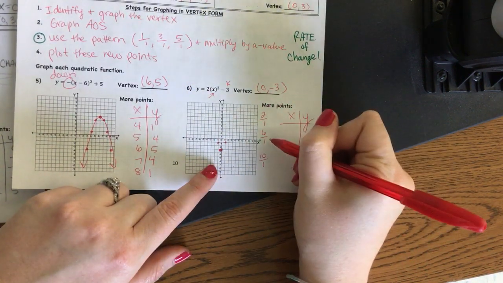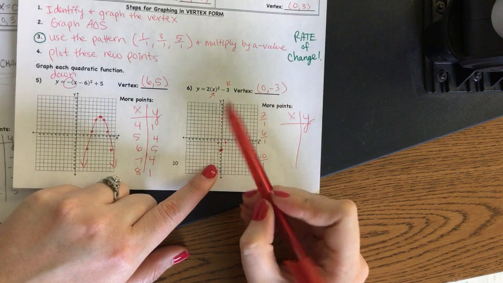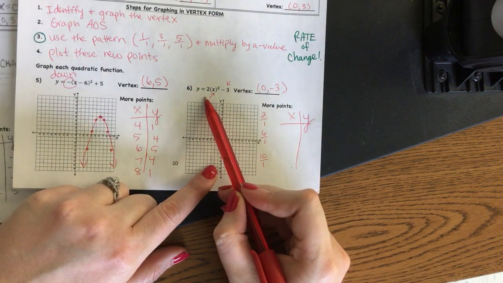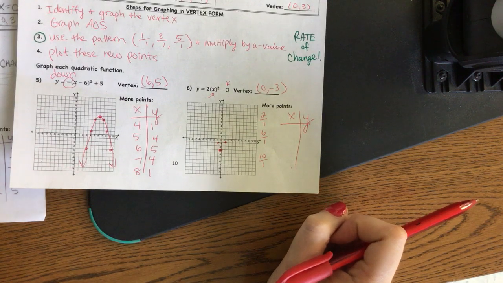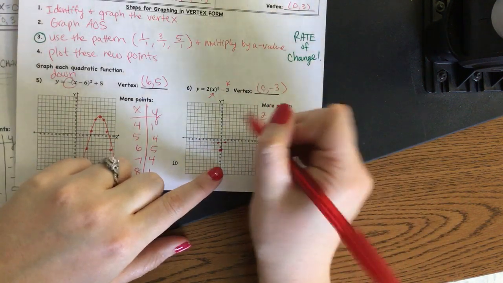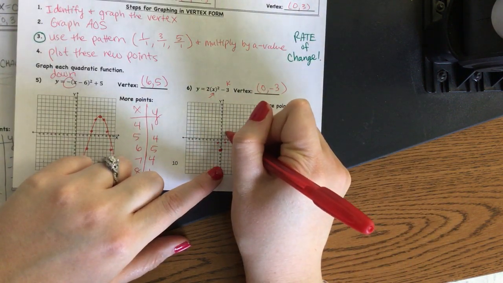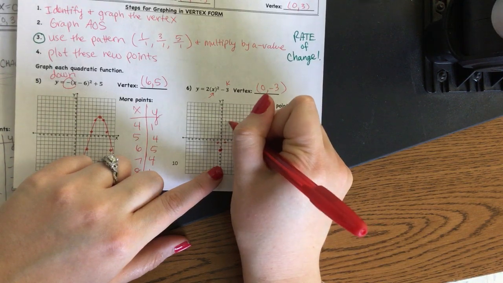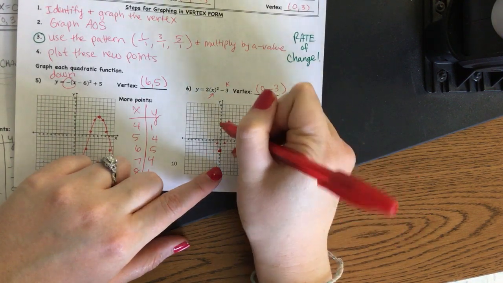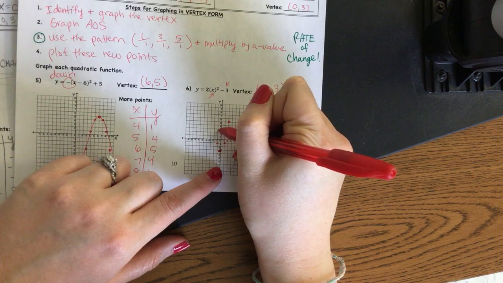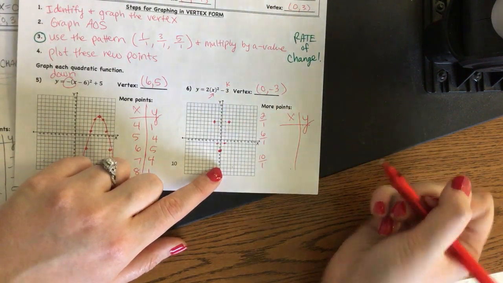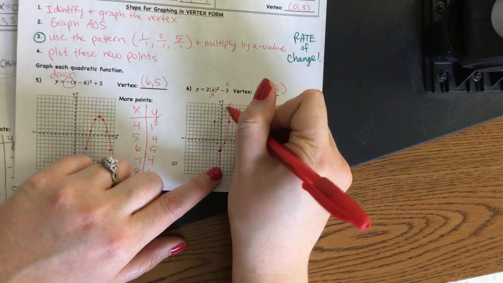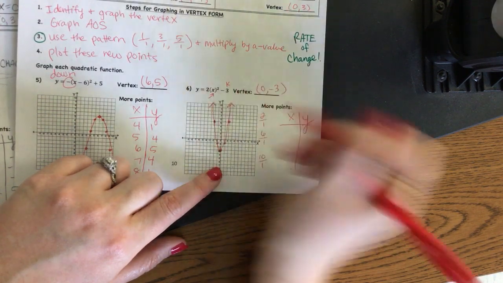And then from there, I have to count up 6 over 1. Because again, the 2 is stretching, right? So think about it like stretching Play-Doh. It's going to get really tall and skinny. So I'm going to go up 6. 1, 2, 3, 4, 5, 6 over 1. And then if I go up 10, I'm going to be off my graph. So I'm just going to stick with that for right now.